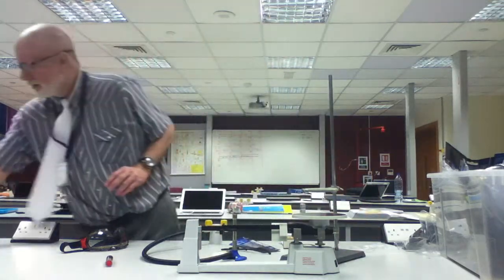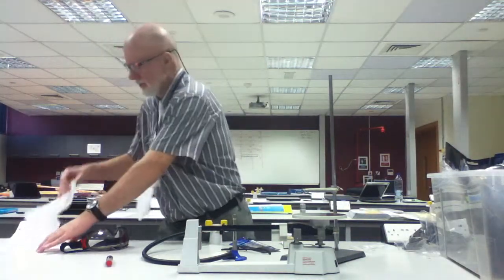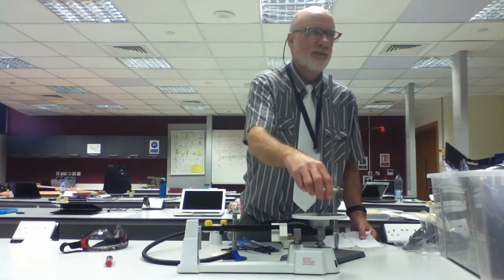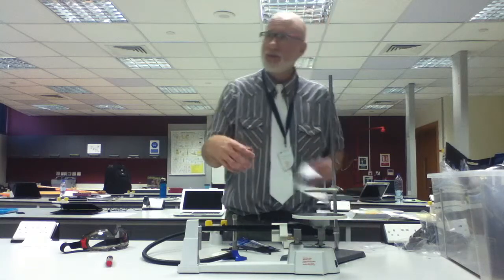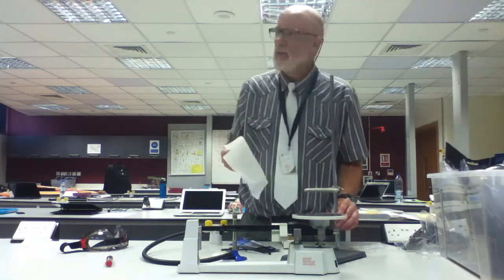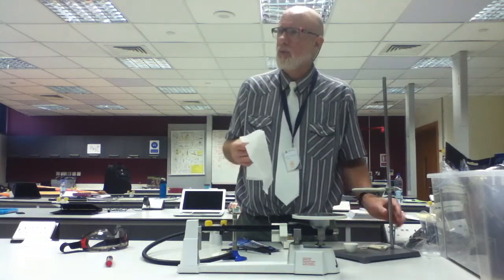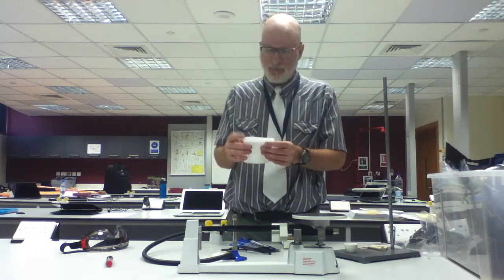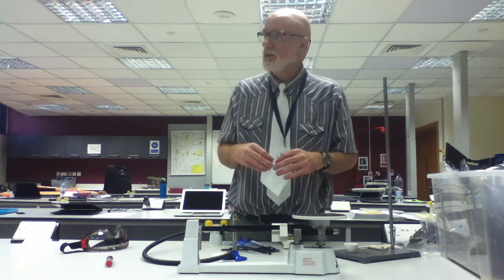Perfect. Take a piece of paper. You don't put chemicals directly on the balance. Solid chemicals, you can use a piece of paper. Other chemicals need something more durable, like plastic or a glass beaker, or you could use the crucible directly.